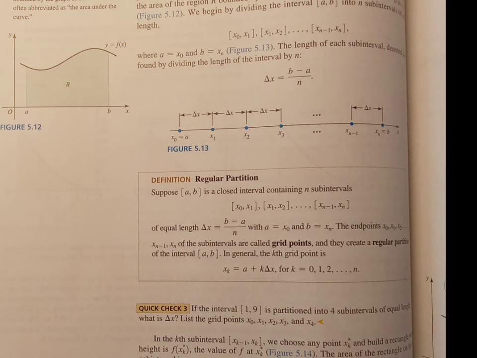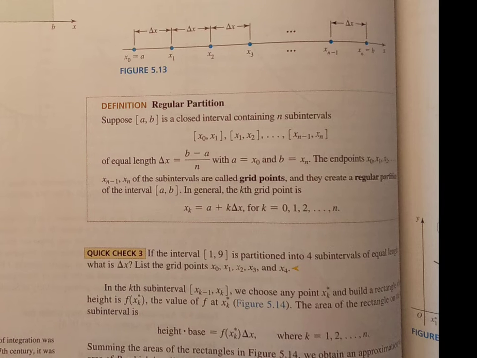Okay, now let's see what they're saying here. So we need to know this definition. Let's read this carefully. So we got this regular partition. This is the definition of a regular partition. Suppose we have this interval from a to b. It's closed. And we decide that we want n subintervals, just like we were deciding before. Maybe we want 2, maybe we want 4, maybe we want 8. We're making that decision, or someone's making that decision for us. Okay, so we're going to first find our change in x, right, width. This is width, by taking our endpoint, subtracting them, and dividing by however many subintervals we want.